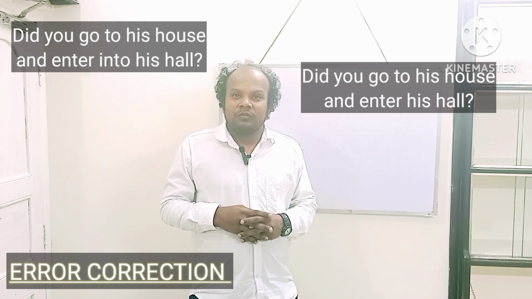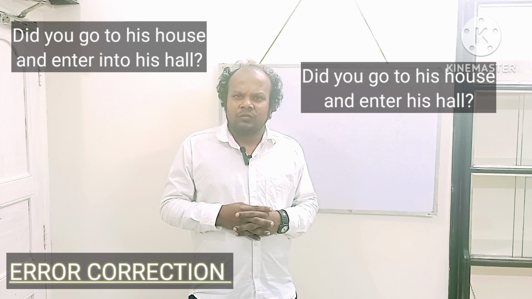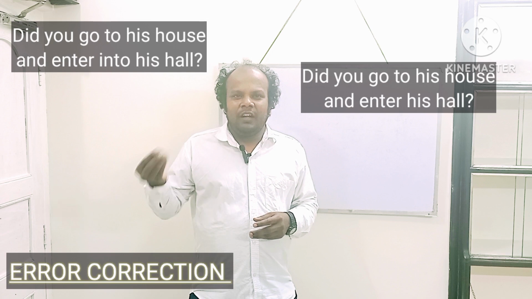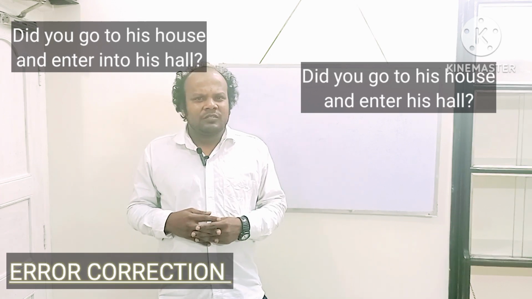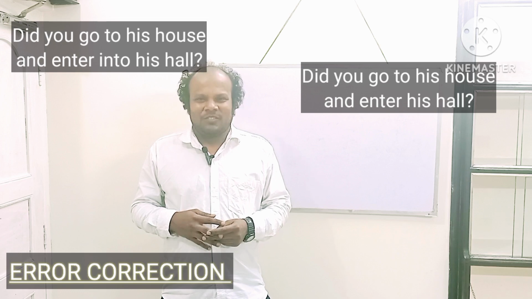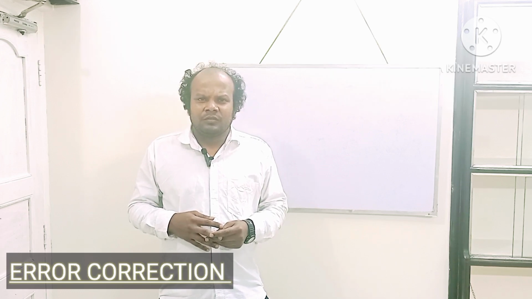So enter is not followed by into when there is a room or hall. Absolutely. Because we often mistakenly say, please enter into the room, or he entered into my room. This is a common mistake of Indian speakers. That's right. By Indian speakers, I mean us.